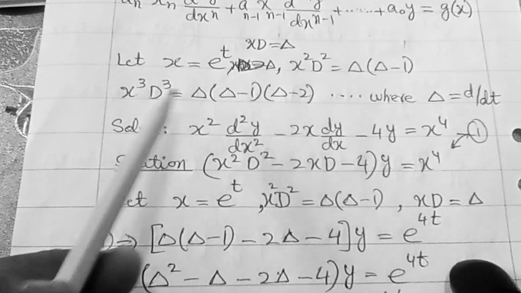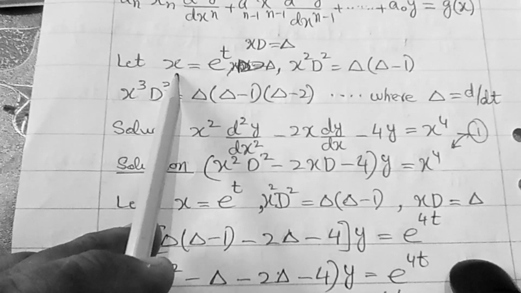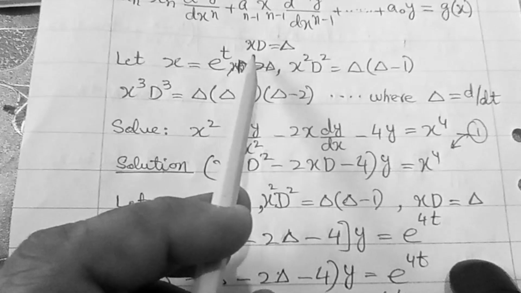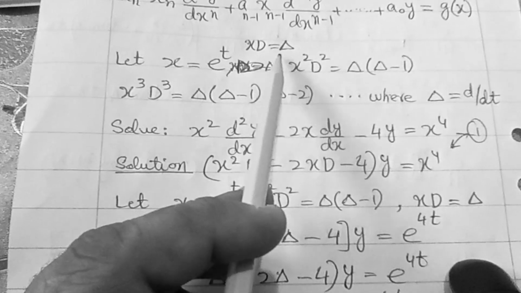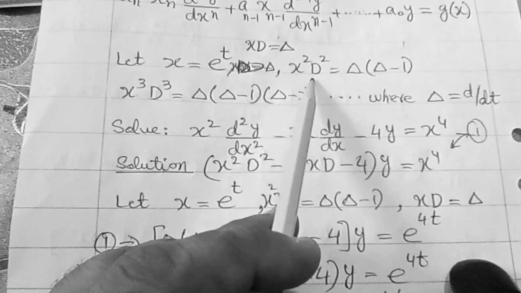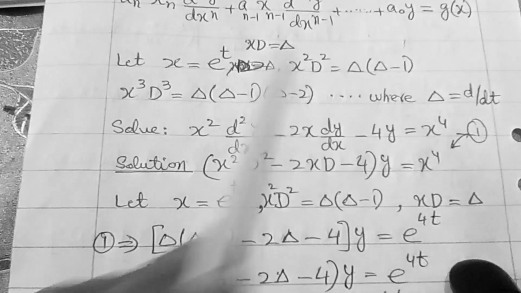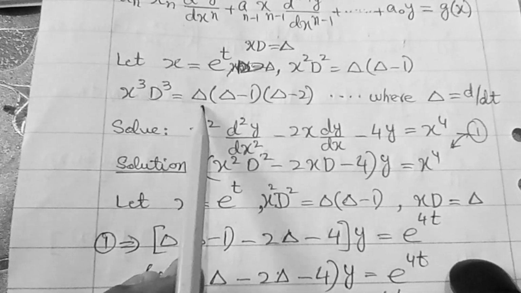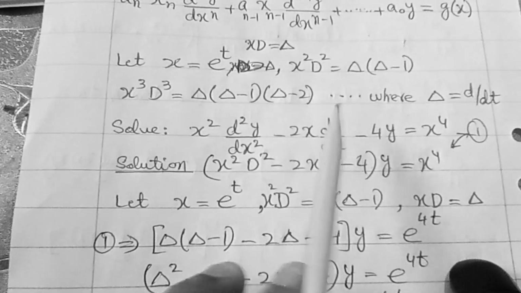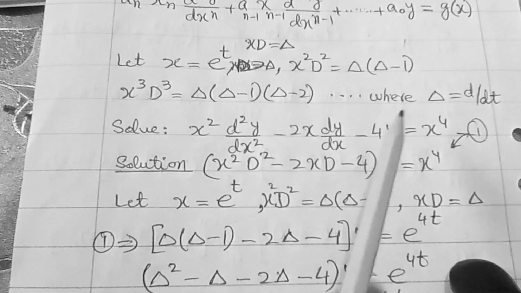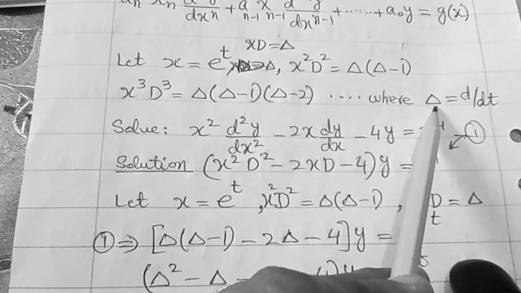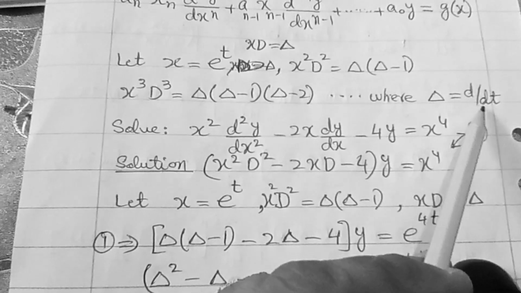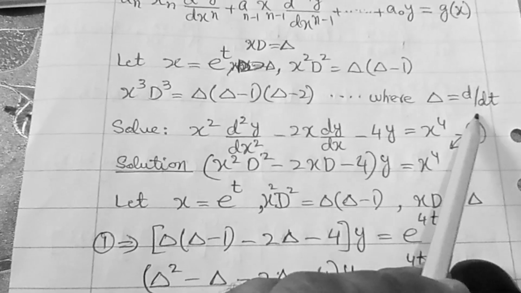What are the substitutions? Our substitutions are, we will always consider x is equal to exponential t, and x into capital D becomes delta, and x square D square becomes delta into delta minus 1, and x cube D cube becomes delta into delta minus 1, delta minus 2, and so on. And here delta is what? Delta is the differential with respect to t, that is d upon dt.